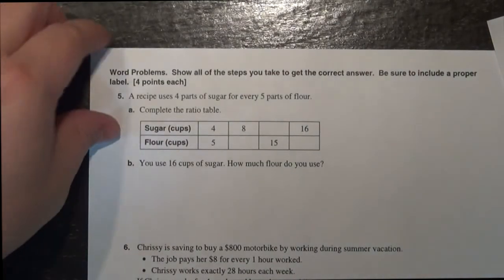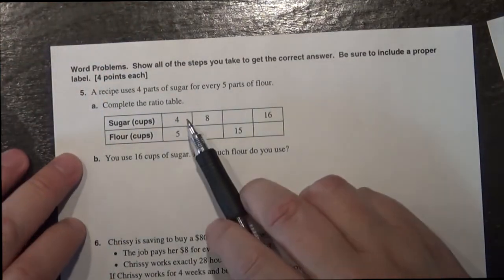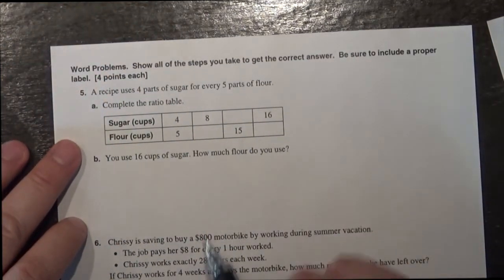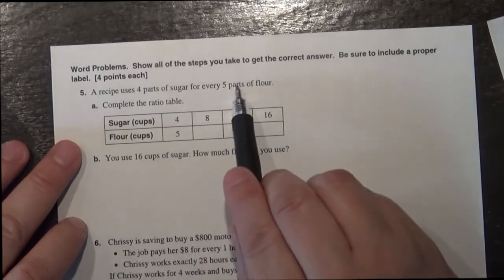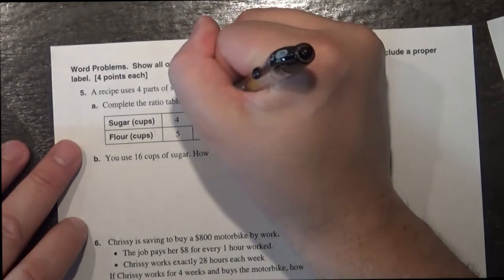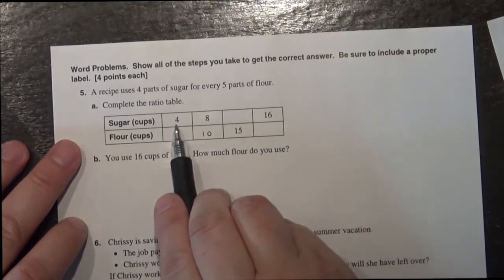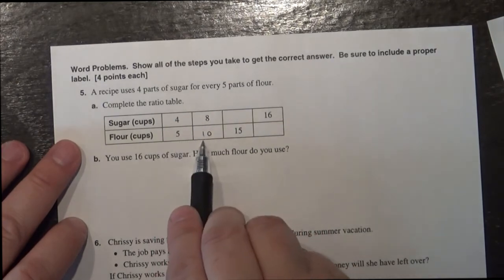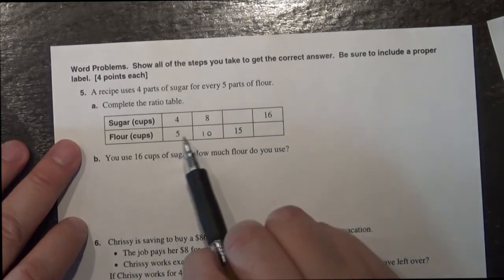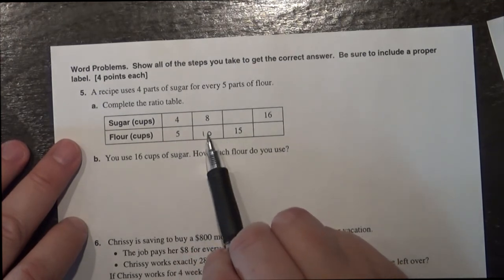Alright, so let's take a look. We've got number 5. A recipe uses 4 parts of sugar for every 5 parts of flour. Complete the ratio table. Well, there it is, 4 to 5. That's what they told me. So look at what they're doing between 4 and 8. It looks like I'm multiplying by 2. So 5 times 2 is 10. Or I could be adding another 4 and then adding another 5, depending on how you want to look at that. I have 5 multiplied by 3 is 15, or 10, adding another 5.